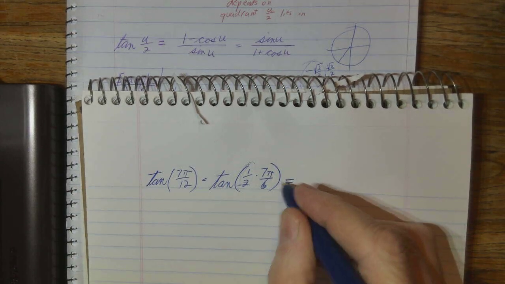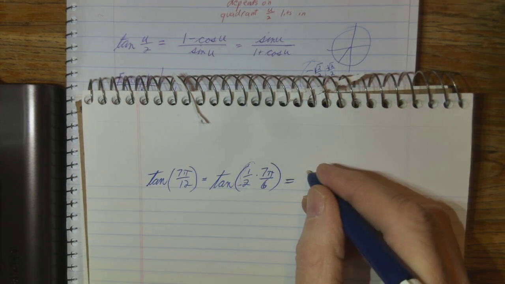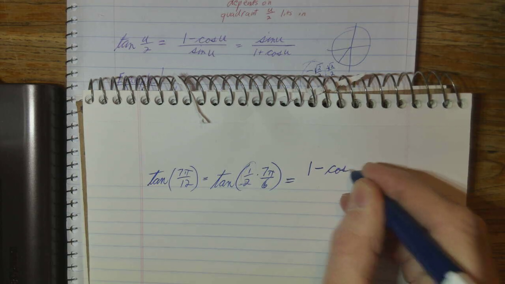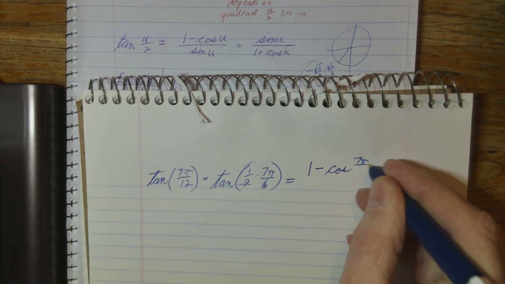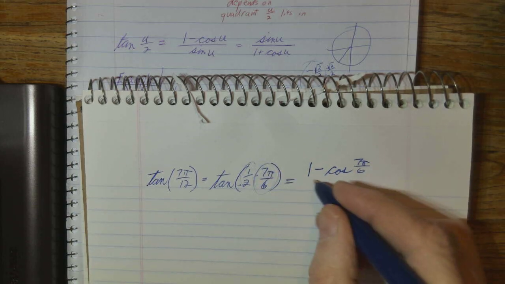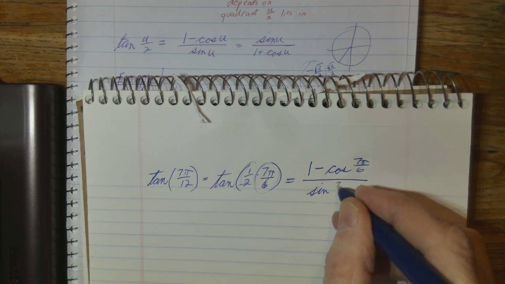It doesn't matter, I can use either one. I'm just going to use the first one and take 1 minus the cosine of 7 pi over 6. That's what we're taking half of when we put these in, over the sine of 7 pi over 6.